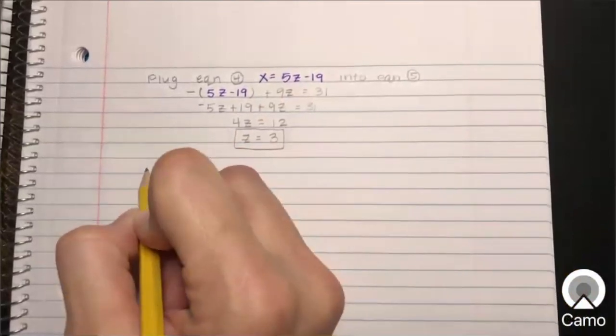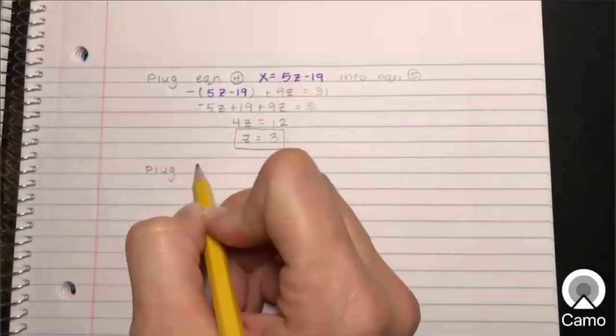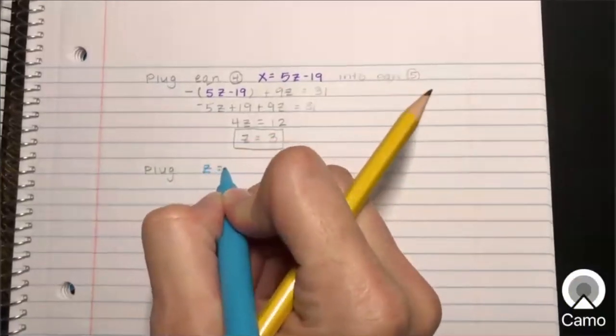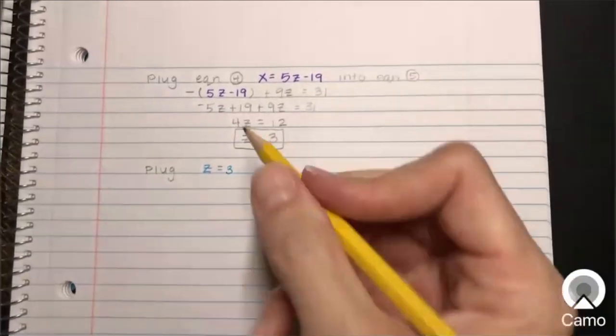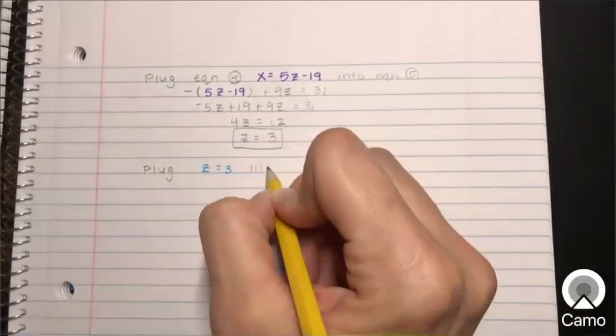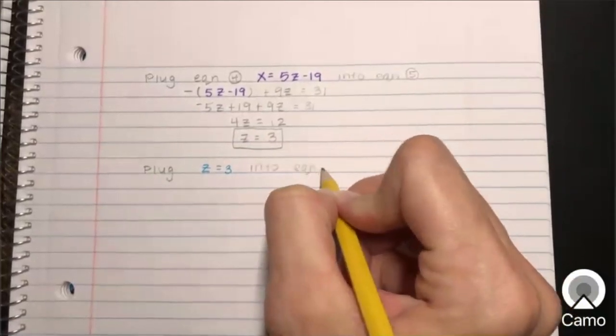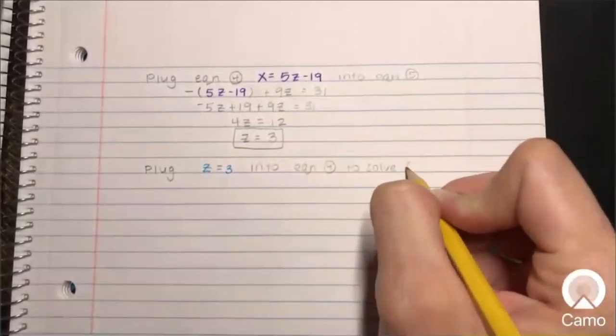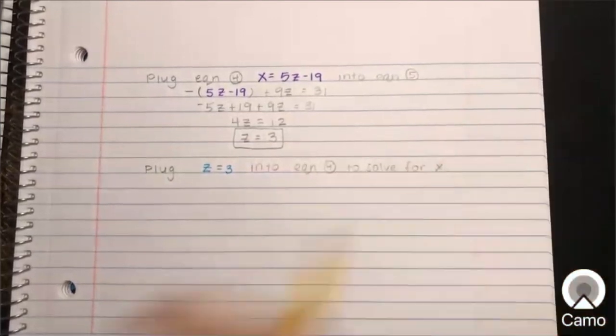So now we're going to plug our z equals 3 into equation 4 to solve for x.